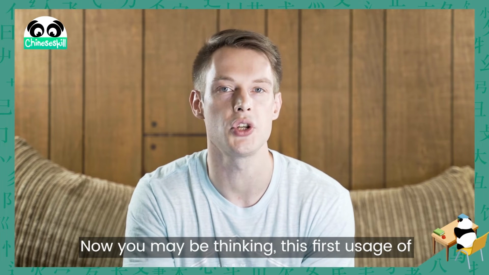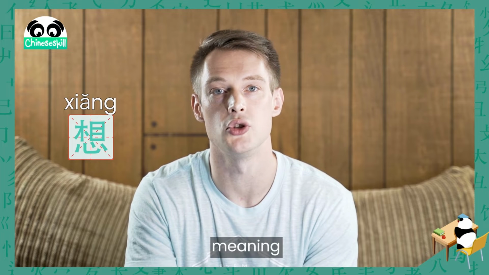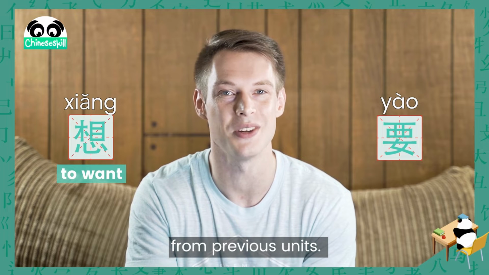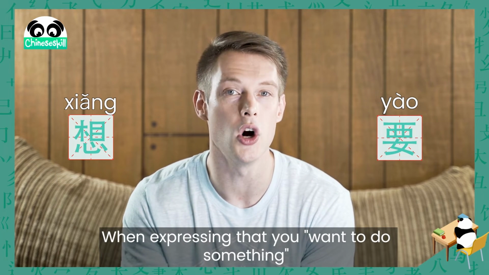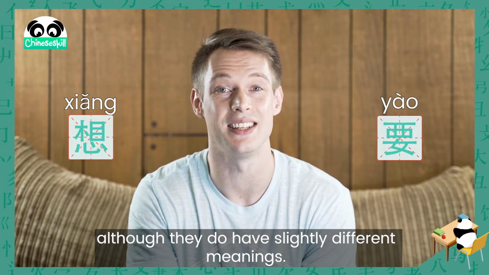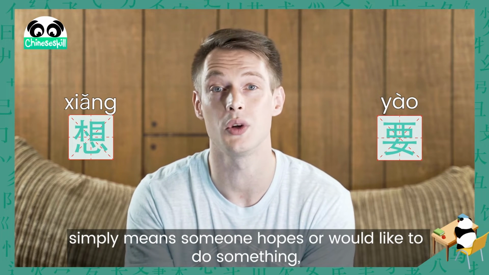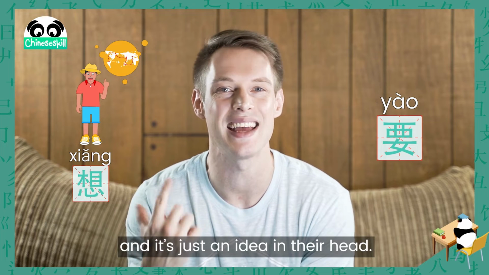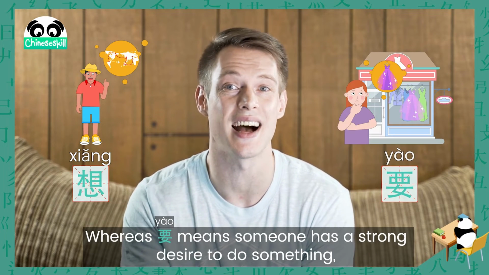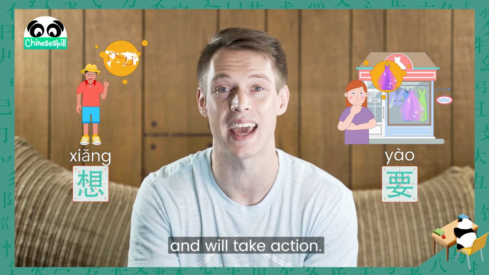Good job. Now you may be thinking, the first usage of 想, meaning to want, is very similar to the word 要 from previous units. When expressing that you want to do something, 想 and 要 are mostly interchangeable, although they do have slightly different meanings. 想 simply means someone hopes or would like to do something, and it's just an idea in their head. Whereas 要 means someone has a strong desire to do something and will take action.